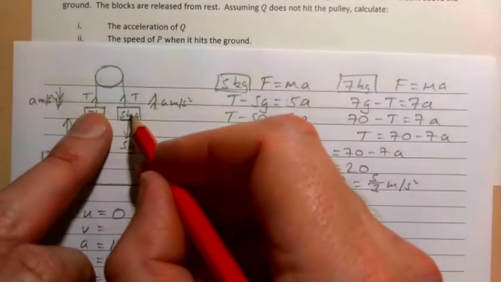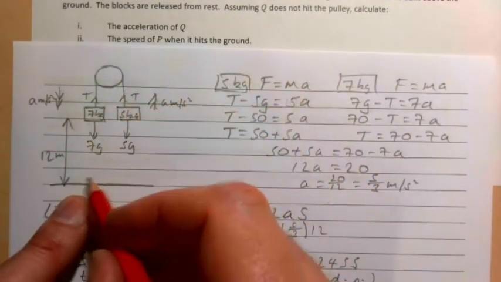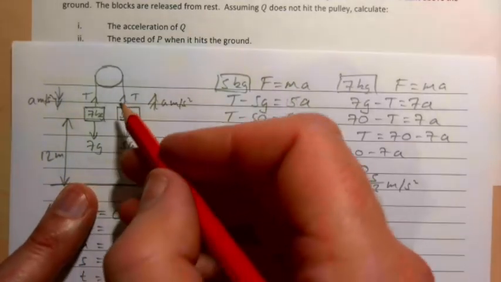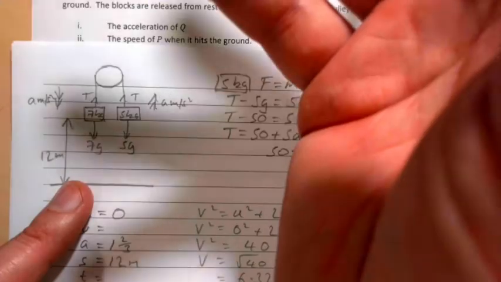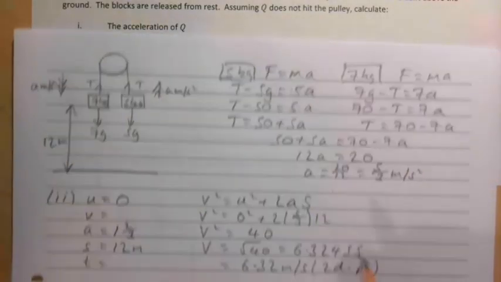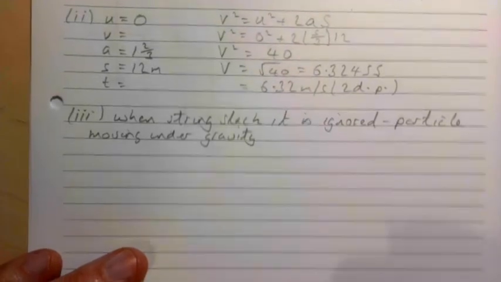Let's just talk about that again before we actually do the sum. This heads up in the air, this hits the ground. If this hits with a speed of 6.32, then this is going at 6.32, and it's as if I have it in my hand and throwing a 5 kilogram thing up in the air with a speed of 6.32 and want to see how high it goes.